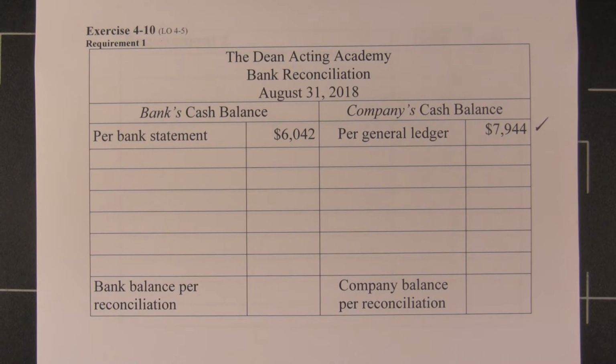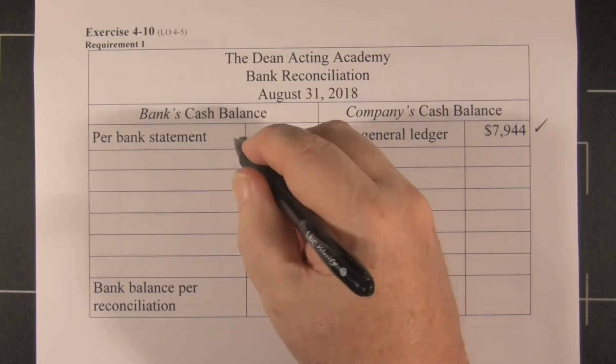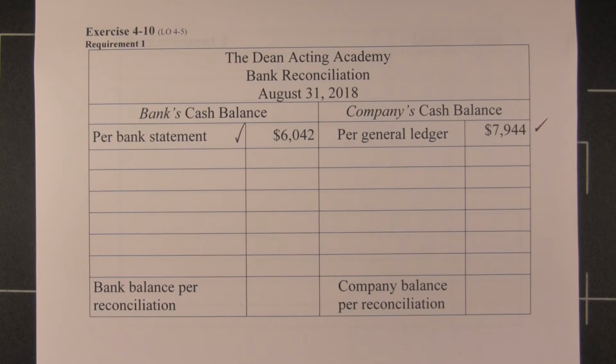Then there's a bunch of blah blah blah, and at the bottom it says these amounts are included in the balance of $6,042 reported by the bank. So that's that piece. So I've got those two. Now I'll go through and deal with the pieces one by one.